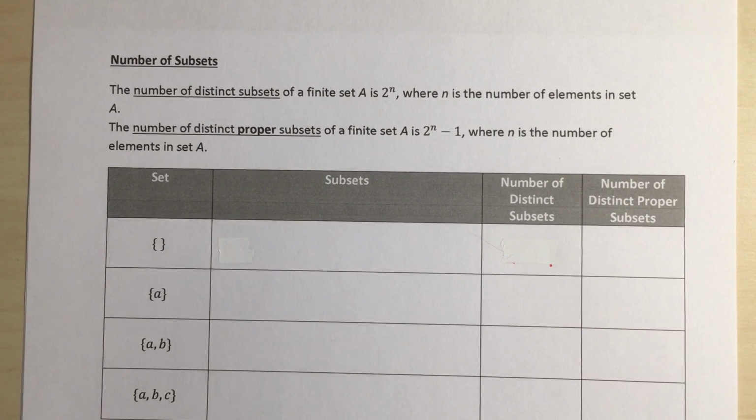Right, so in this next example, we are going to look at the number of subsets of a particular set. We're going to be using a finite set, so basically it just has a limited number of things in there. The number of distinct subsets of a finite set A is going to be 2 to the nth power, where n is the number of elements in the set A. The number of distinct proper subsets of a finite set A is going to be 2 to the n minus 1, where again n is the number of elements in the set A.